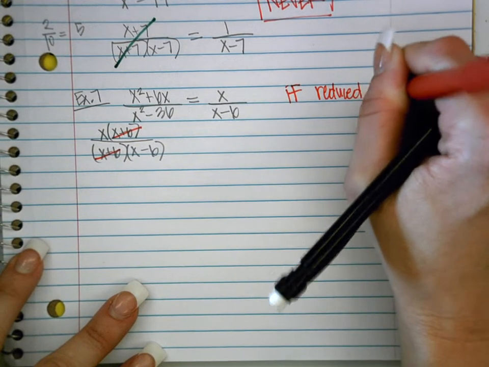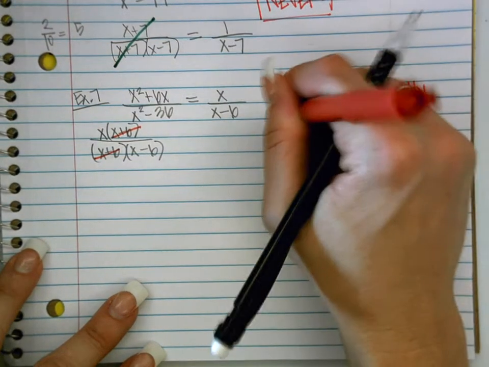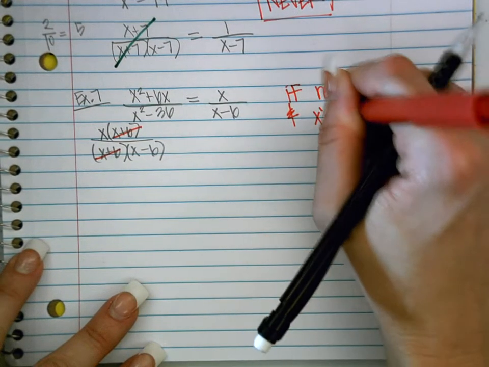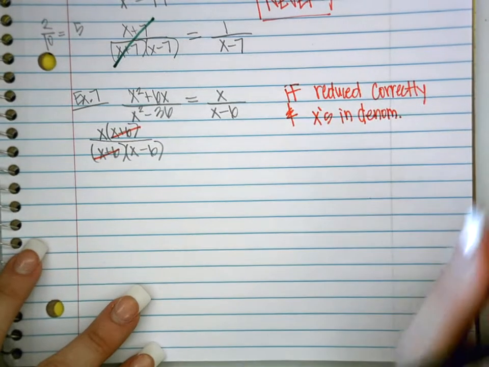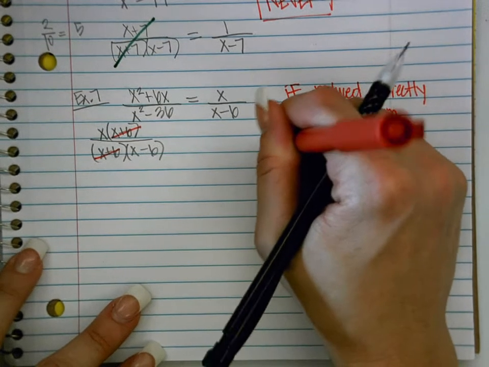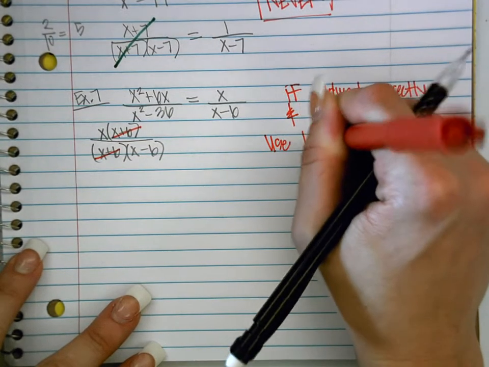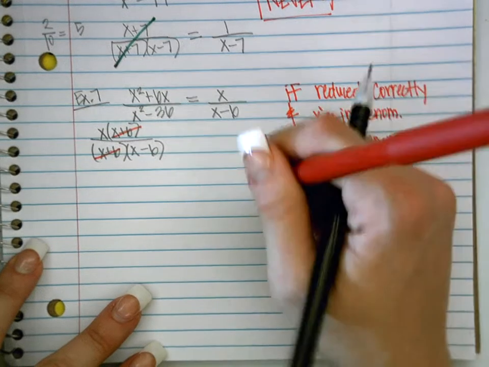Okay, so if it is reduced correctly, and you have x's in the denominator, which this one does, what you need to do is use the larger denominator to find the exceptions.